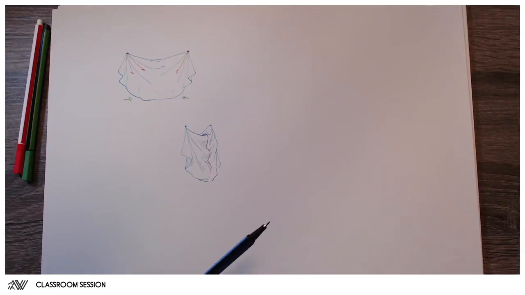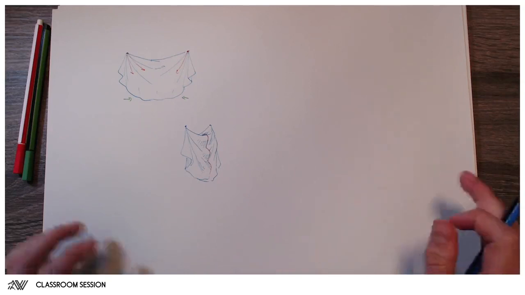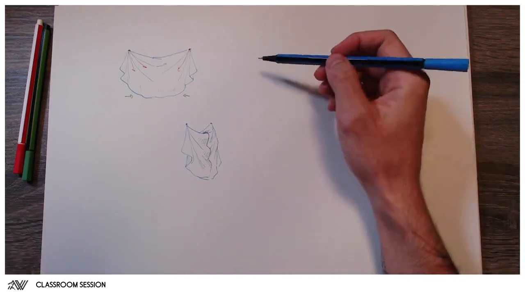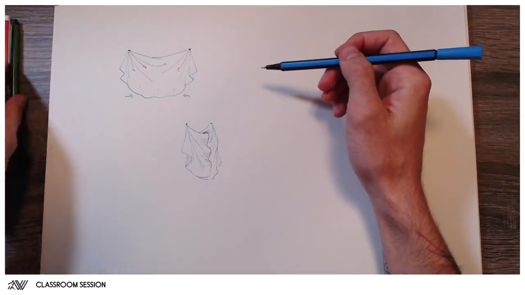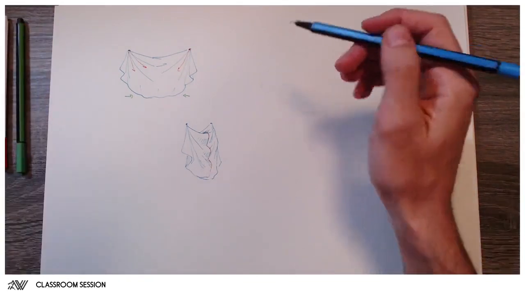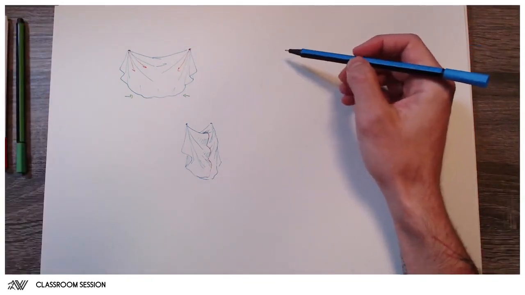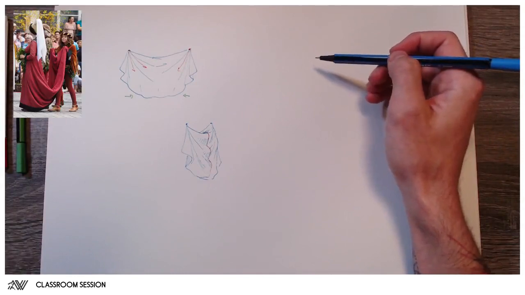Okay. Now let's look at, I have some reference here from medieval reenactment of some diaper fold examples. And so when I record this, by the way, I will include those reference photos in the video. But so we have a girl here that is holding up the dress of another woman.